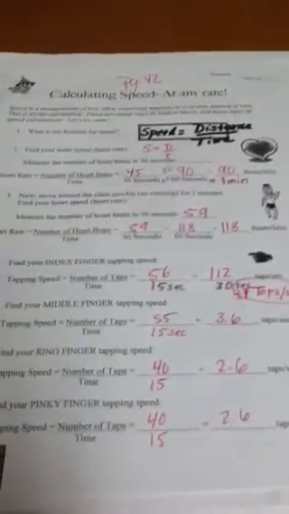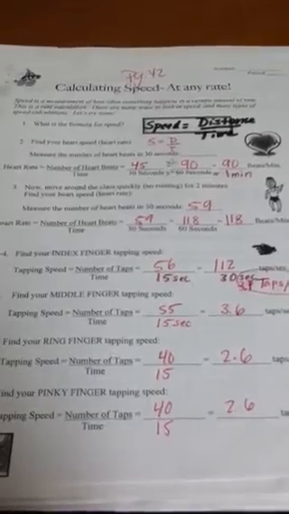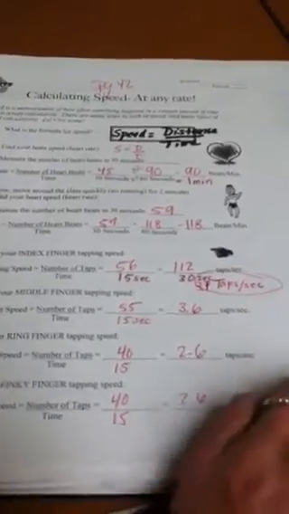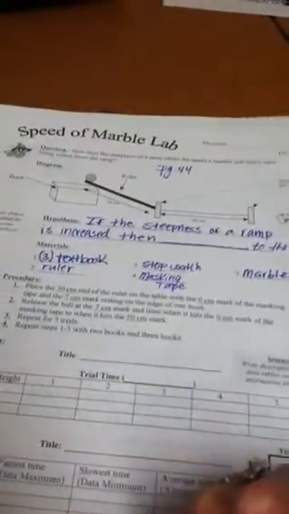On page 42 is calculating speed at any rate, where we did the lab where you ran around and calculated your heart rate and calculated the speed at which it beat. On page 43, there is a warm-up from March 3rd, calculating distance and speed, and then your marble lab conclusion with your sentence frames. Page 44 is speed of the marble lab.